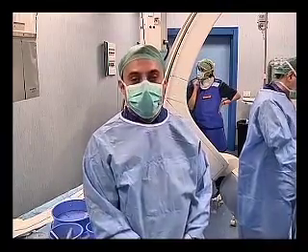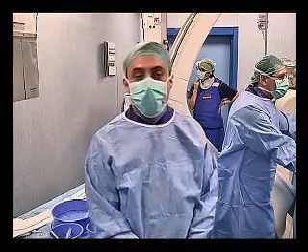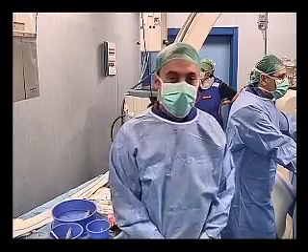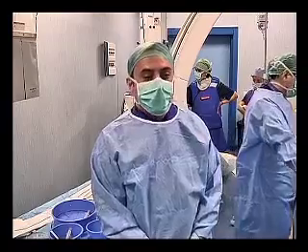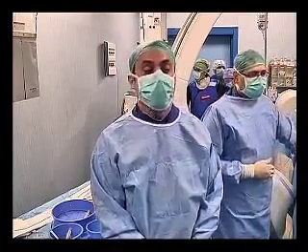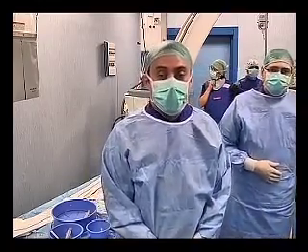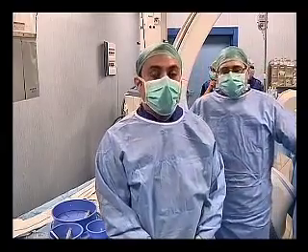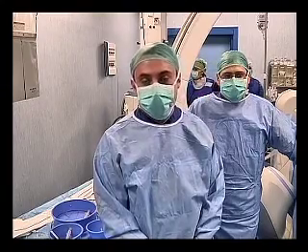So we decided to perform a recanalization of the PDA and a stenting of the PDA in order to retrieve the left pulmonary artery. At 9 months, he was submitted to surgical repair with the closure of the ventricular septal defect and the connection of the left pulmonary artery to the main pulmonary artery with a residual left pulmonary artery stenosis. At 3 years of life, we decided to perform an angioplasty of the left pulmonary artery, and now we are here to stent the left pulmonary artery.